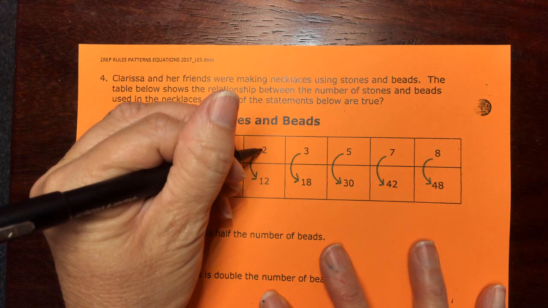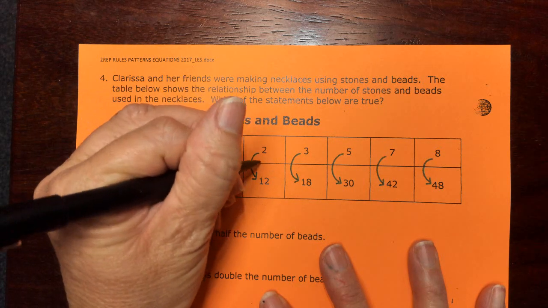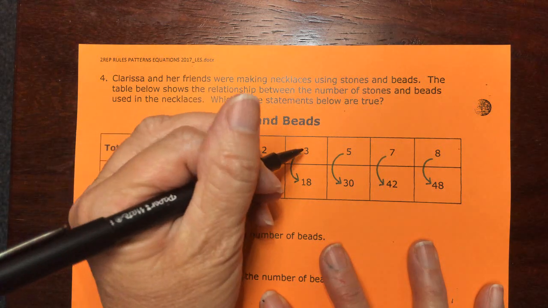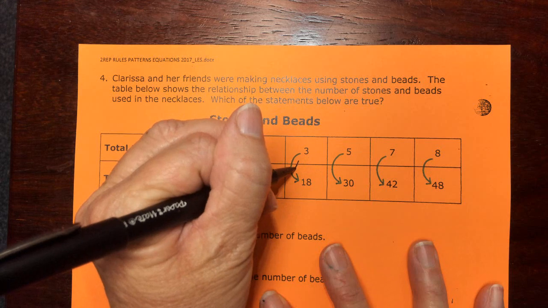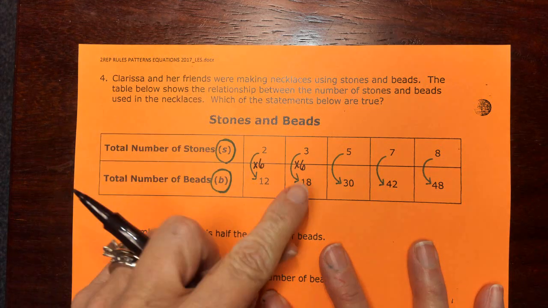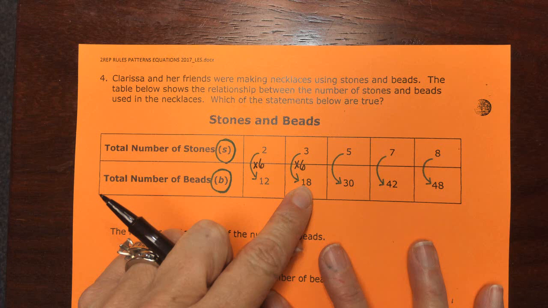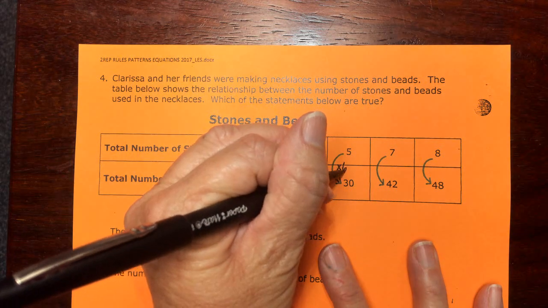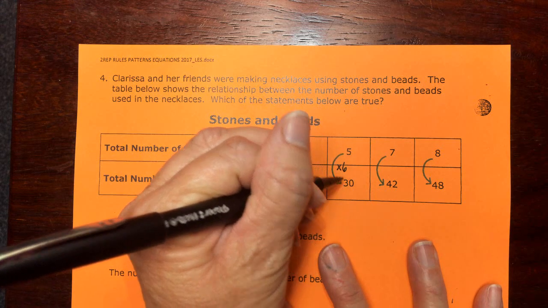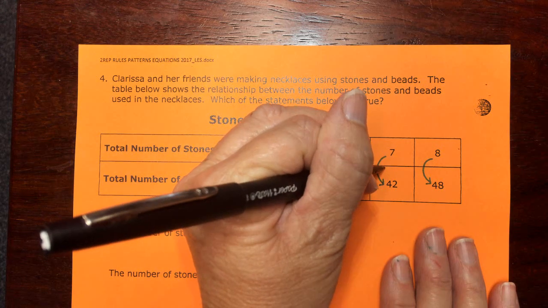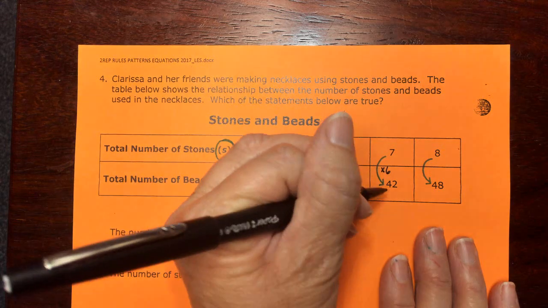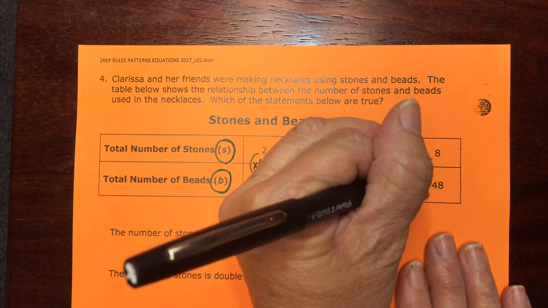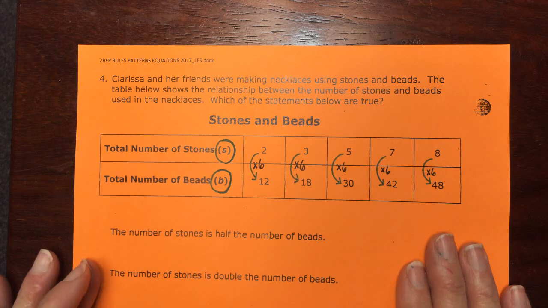I see that if I take the number 2 and I multiply it by the number 6, I'm going to get the number 12. If I take the number 3 and I multiply it by the number 6, I'm going to get the total 18. If I take the number 5 and I multiply it by the number 6, I'm going to get the answer 30. If I take the number 7 and I multiply it by 6, I'm going to get the total 42. And if I take the number 8 and multiply it by 6, I'm going to get the number 48.